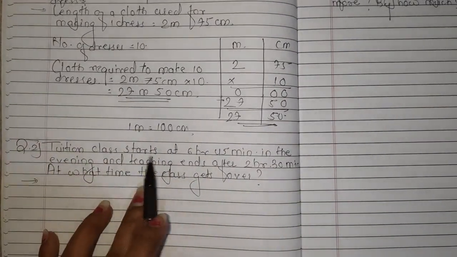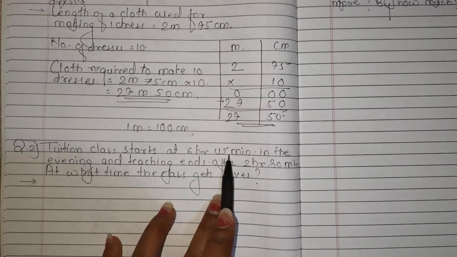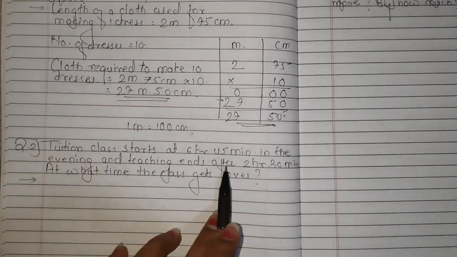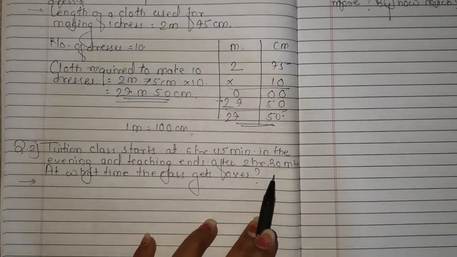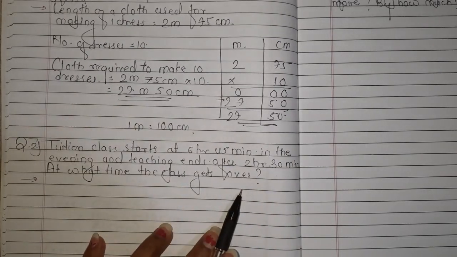Tuition class starts at 6:45 in the evening and teaching ends after 2:30. At what time the class gets over?